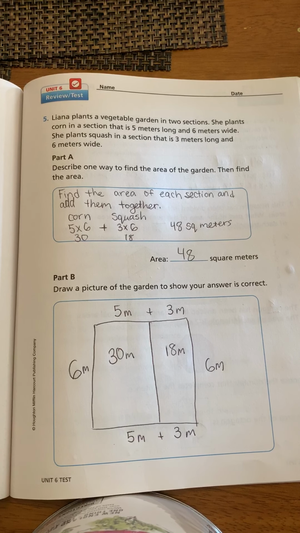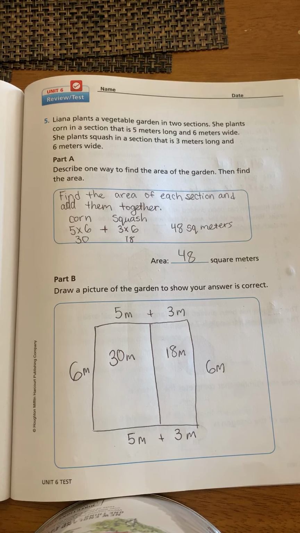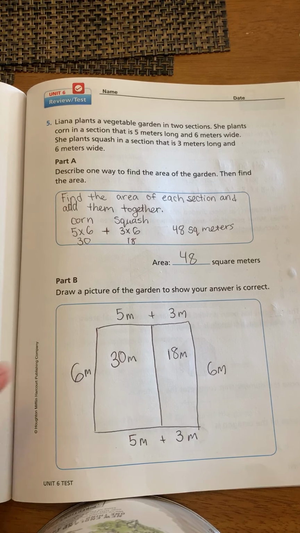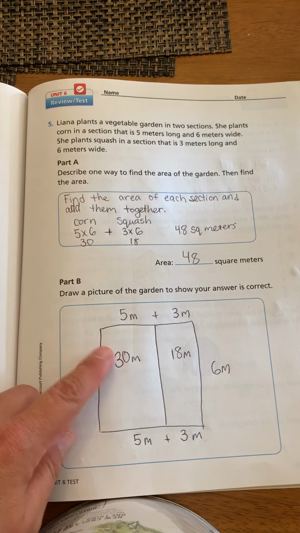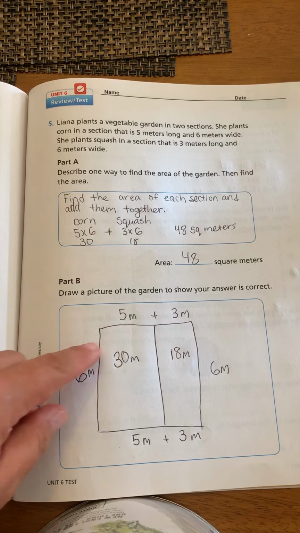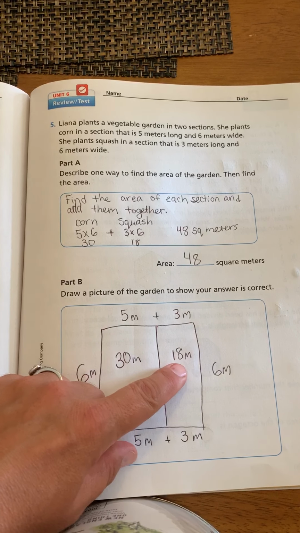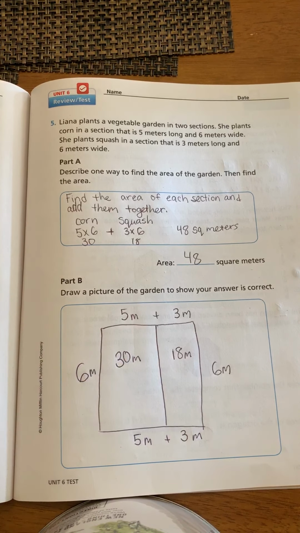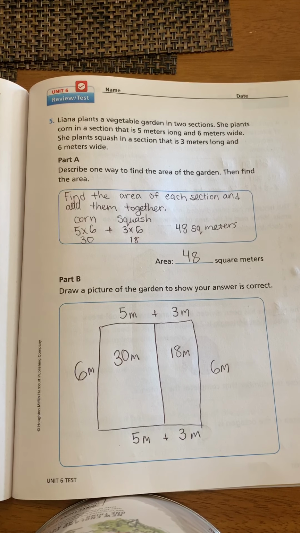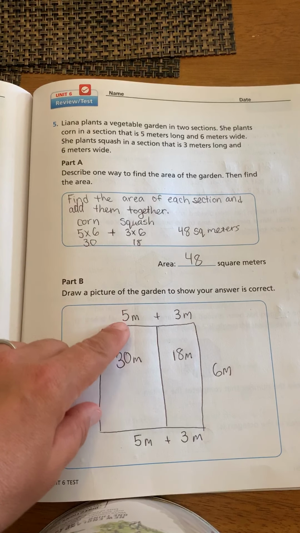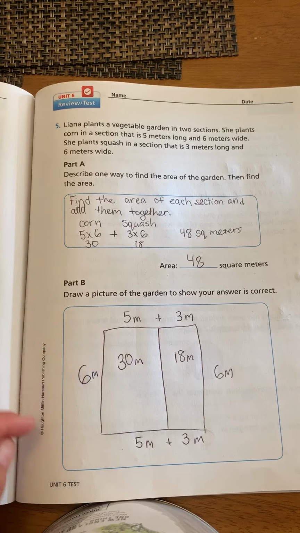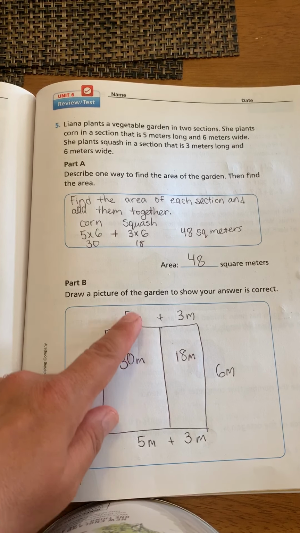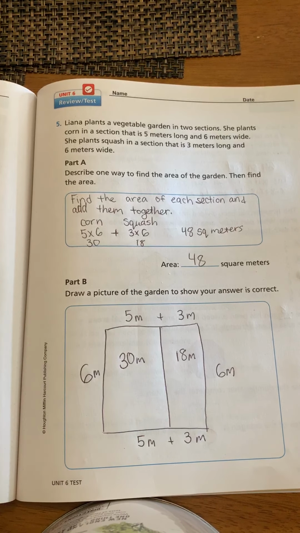Part B, draw a picture of the garden to show that your answer is correct. So here's her corn garden. It was 6 by 5, which was 30. And this was her squash garden, and that was 6 by 3, which is 18. Okay, the other thing that's interesting to know is that if you add 5 plus 3, that gives you 8, and we know that 6 times 8 is 48, so it's the same answer. You see?